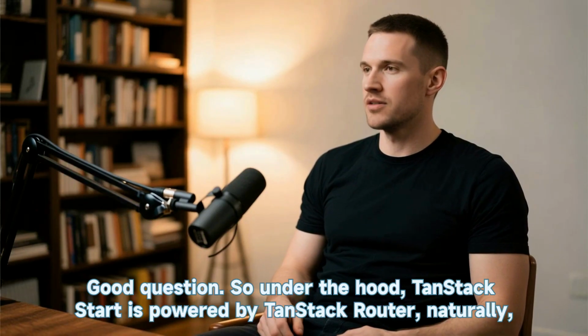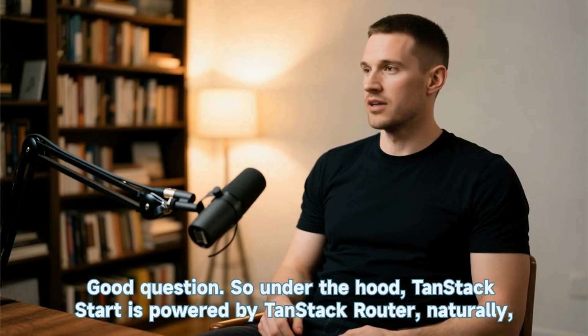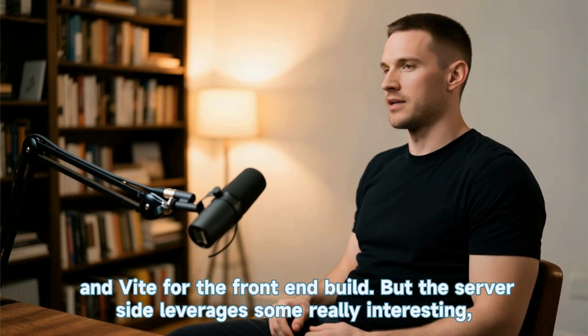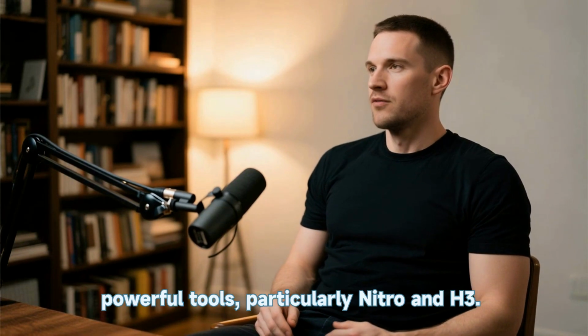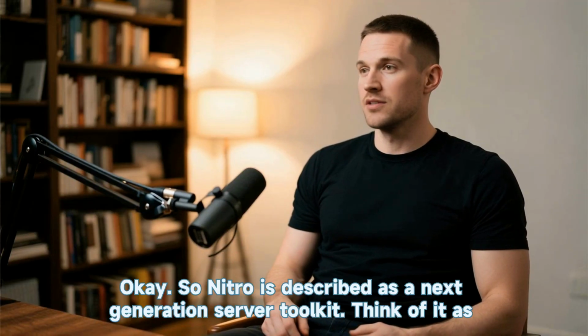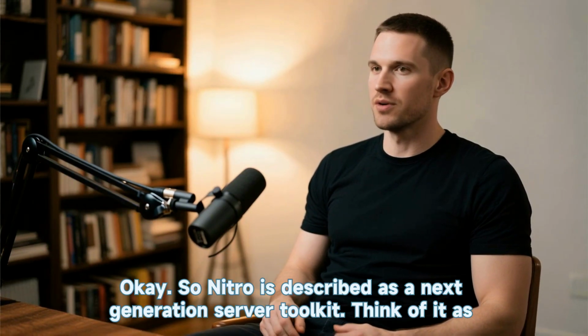Good question. So under the hood, TanStack Start is powered by TanStack Router, naturally, and Vite for the front-end build. But the server side leverages some really interesting, powerful tools, particularly Nitro and H3. Nitro and H3, tell me more. Okay. So Nitro is described as a next-generation server toolkit.